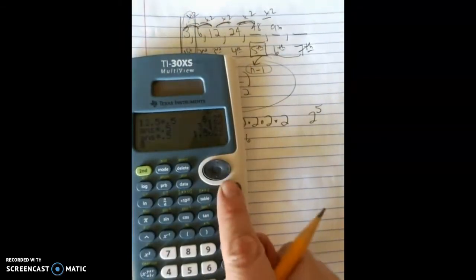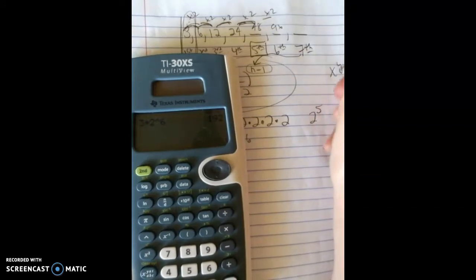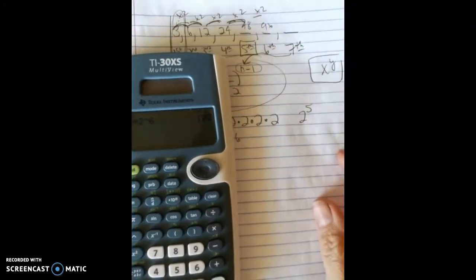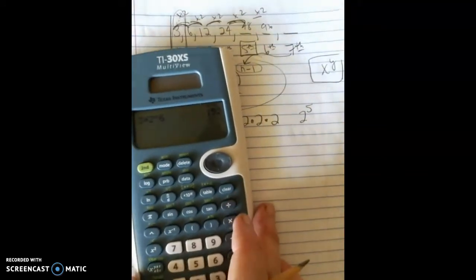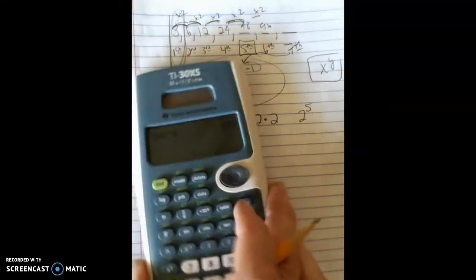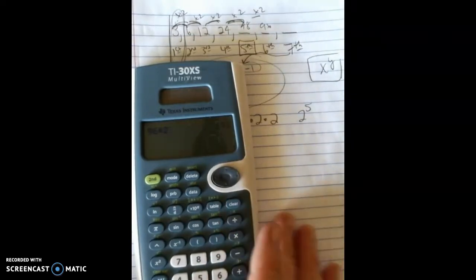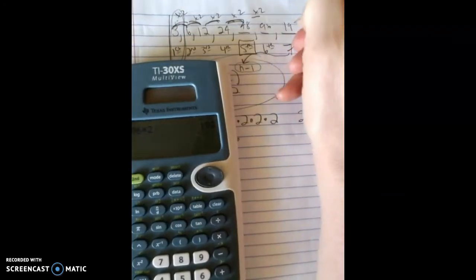So 3 times 2, and again the exponent key is usually this guy, but you might have something that looks like an x to the y key instead. Alright, so when I do that I get 192. So is that what I get if I keep taking the pattern? Well, let's take 96 times 2, and it looks like 192 is right.